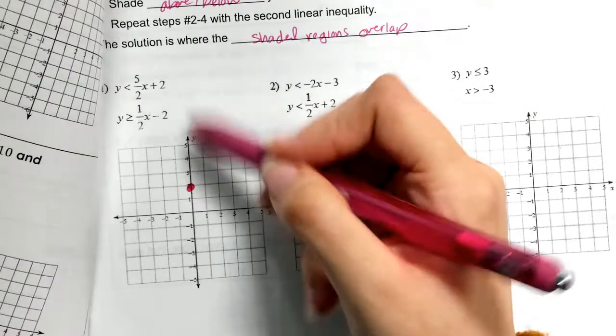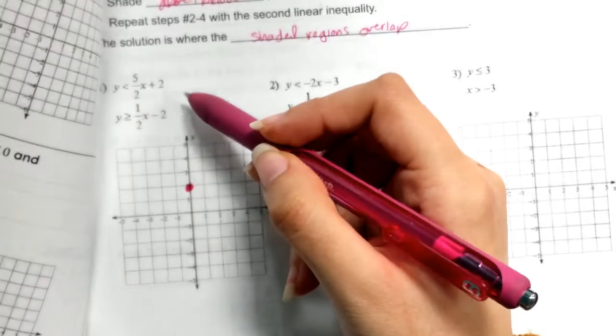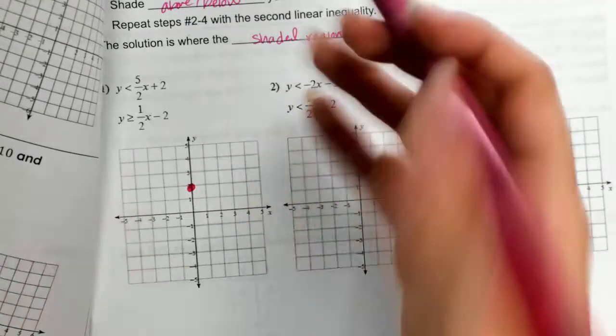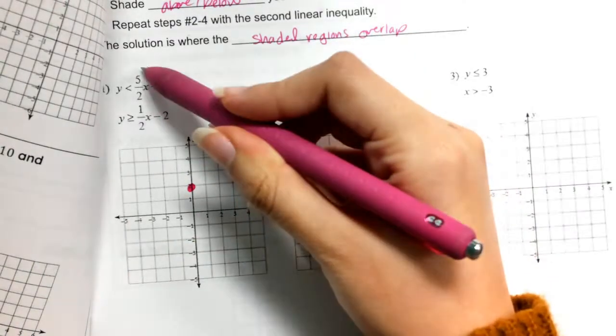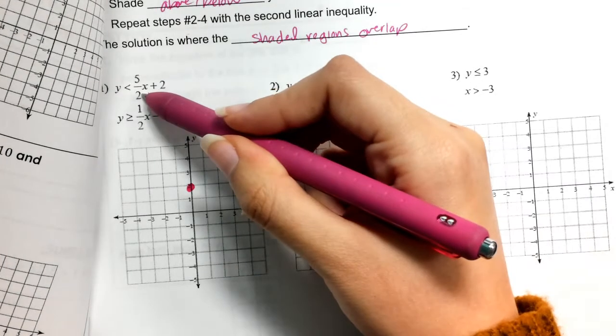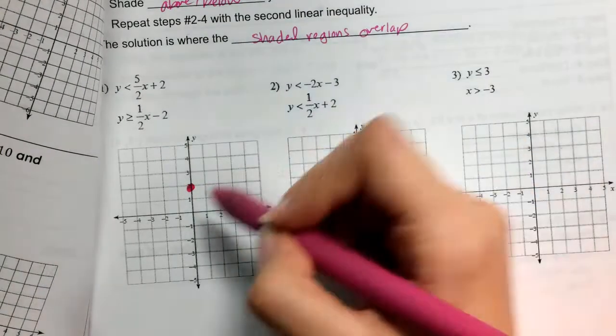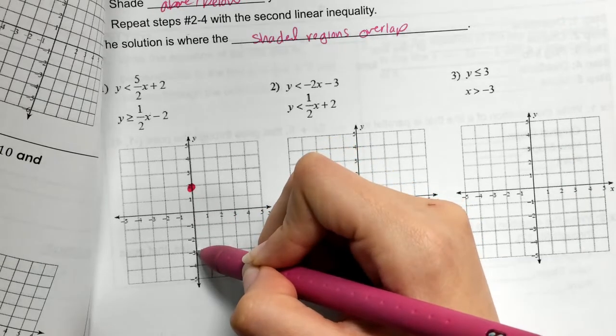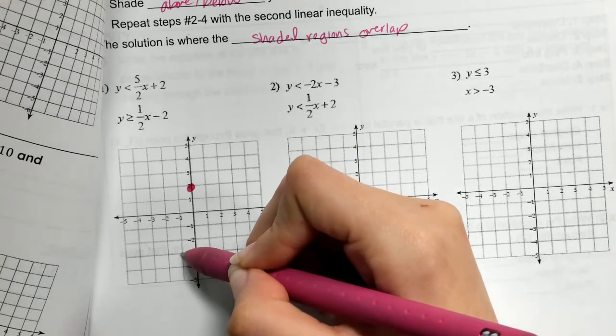Notice I can't go up 5. I run out of space. So if you don't have enough space to go up, you can still do the same thing. Just go the completely opposite direction. So instead of going up 5, I'm going to go down 5. Instead of going right 2, I'm going to go left 2. So down 1, 2, 3, 4, 5. And then left 1, 2.